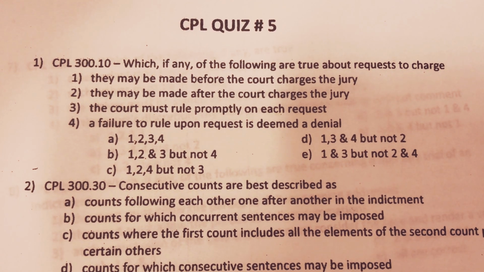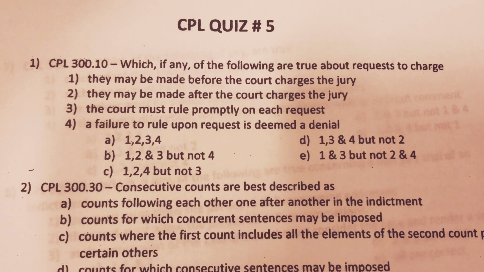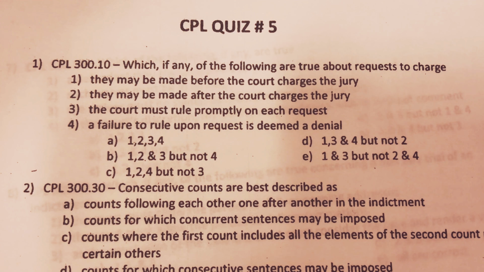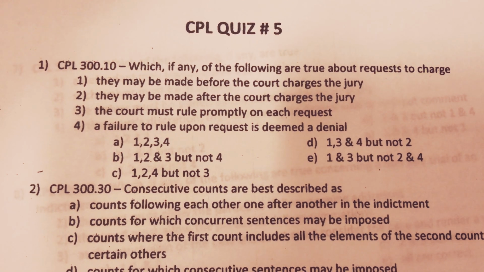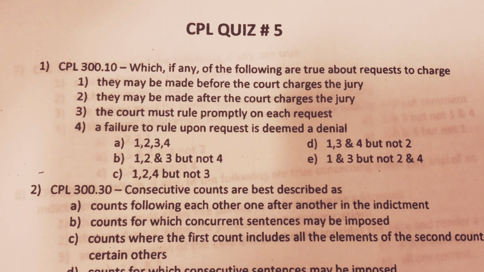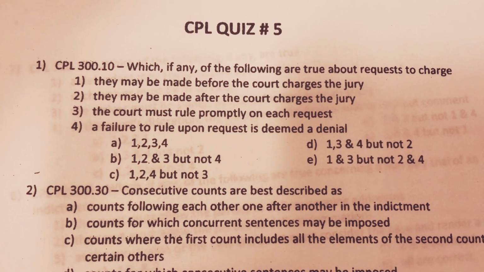So here when they talk about charge, they're talking about the court's instructions to the jury. So an example of a charge or an instruction that the jury would get, if it was requested only, would be instructions about defendant not testifying at the trial.